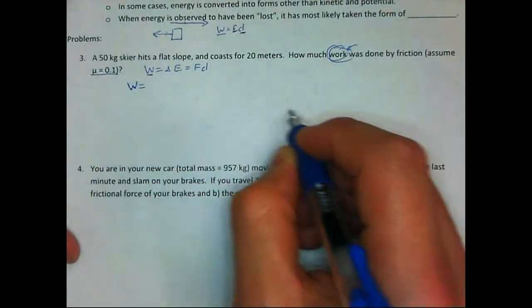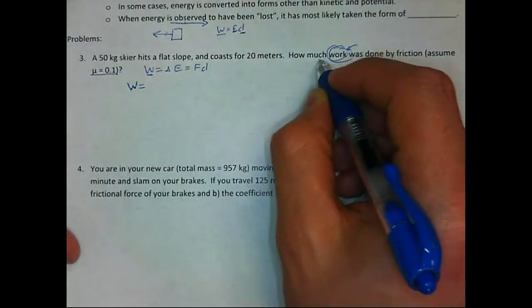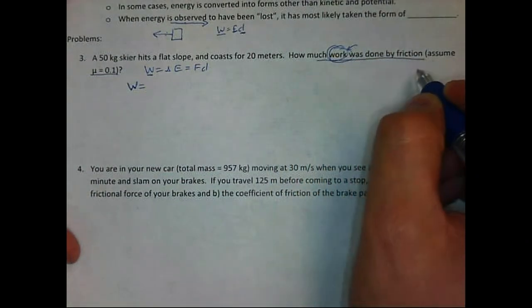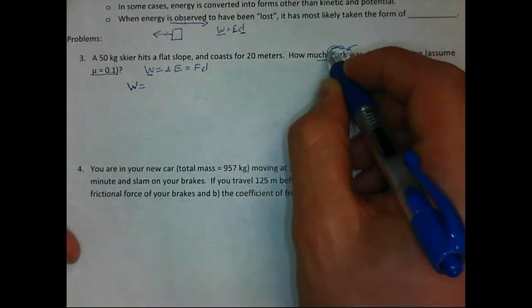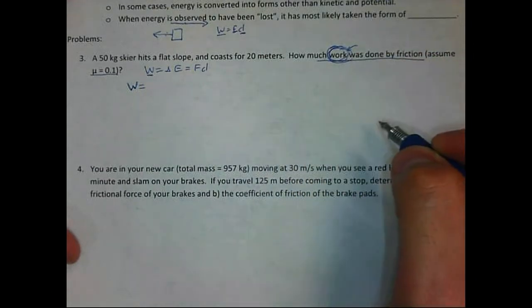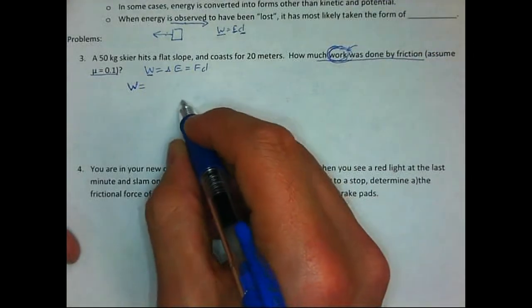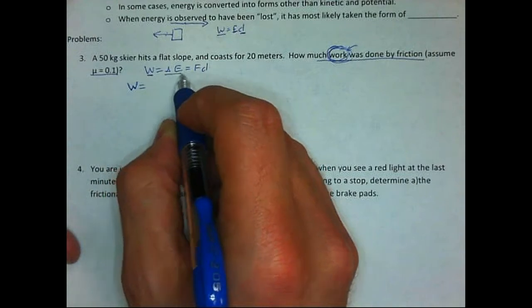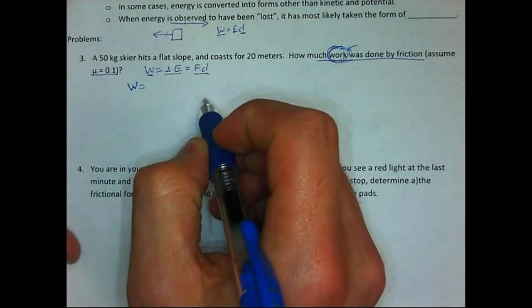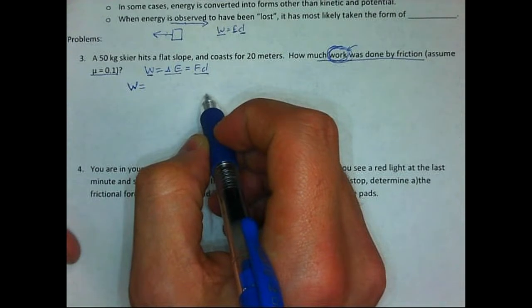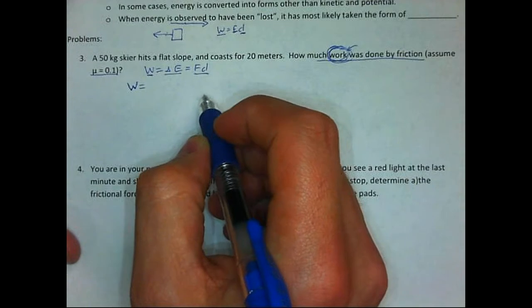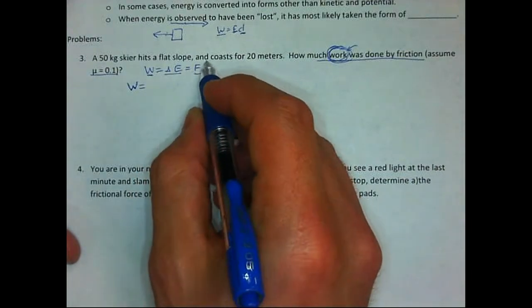Looking for work. Work done by friction. So don't let this confuse you. What work was done by friction? How much work? This word right here is what you need to key in on. How much work was done by friction? So the next question again is, do we use delta E or do we use FD? Well, we don't have a force. We don't have the force of friction. Friction is what's causing this person to slow down. We don't have the force of friction, but we do have a distance.